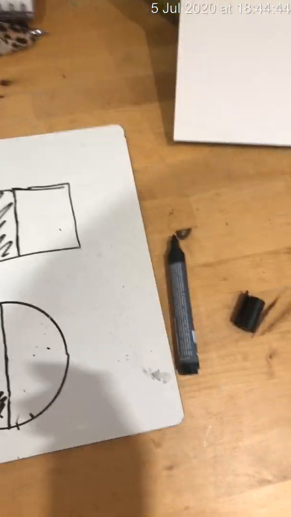Okay, so your job today, this week, is to show us some halves. Okay, so you can do it in whichever way you like. You can draw some shapes and you can cut them in half and colour half of them.